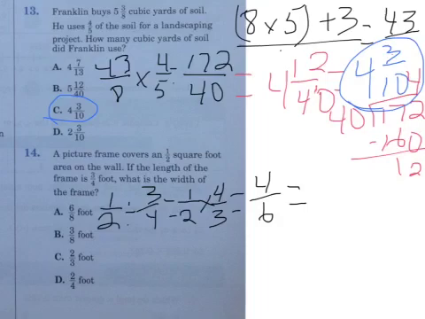And 2 will divide into 4 2 times. And 2 will divide into 6 3 times. Which is giving us the simple answer here of C, 2 over 3 foot. Alright, so let's go on to our next slide here.